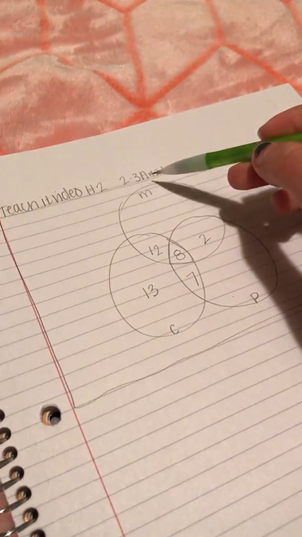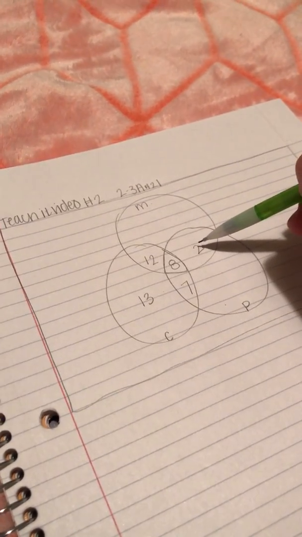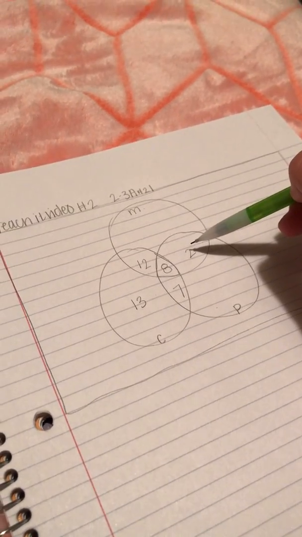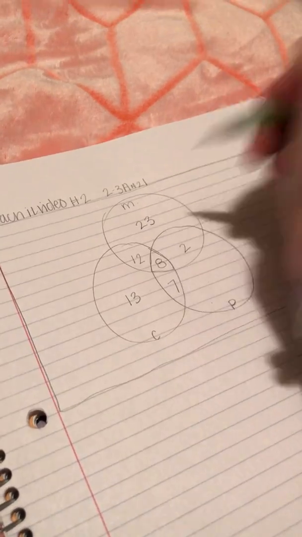We can go do the same thing for math. 12 plus 8 is 20, plus 2 is 22. Now we have 45 students that take mathematics. So 45 minus 22 leaves us with 23 students who only take math.